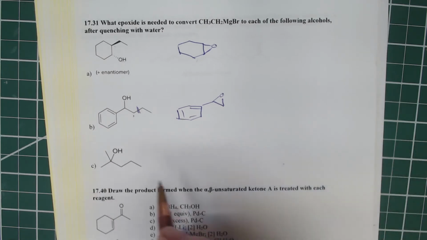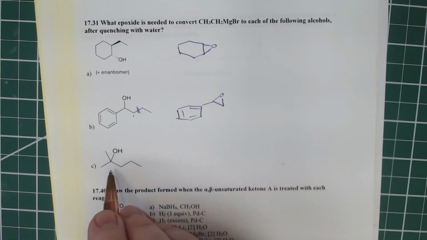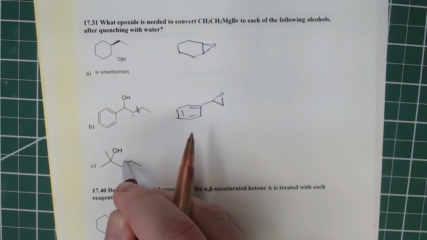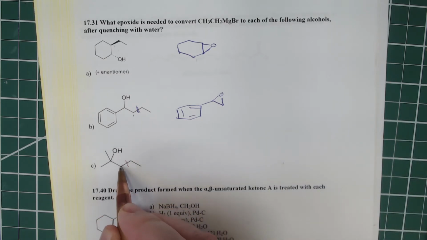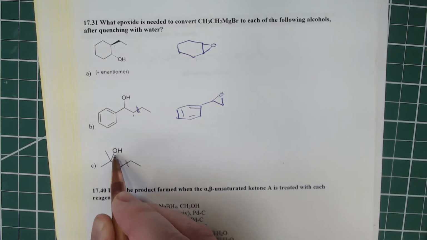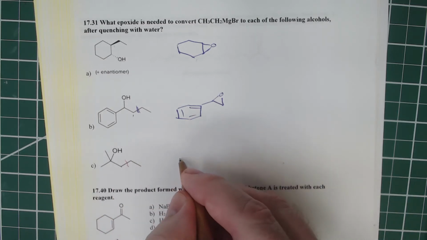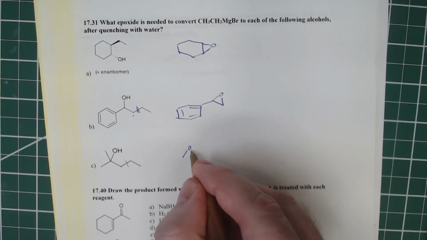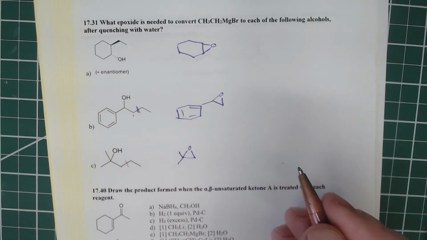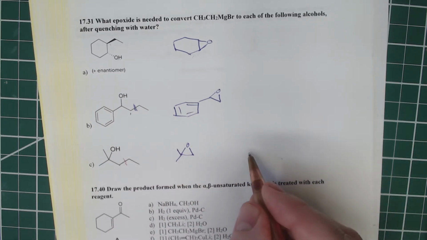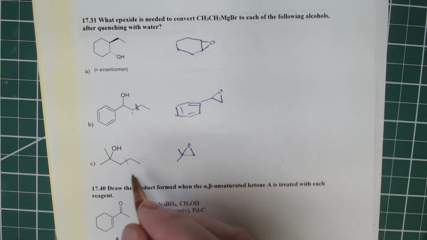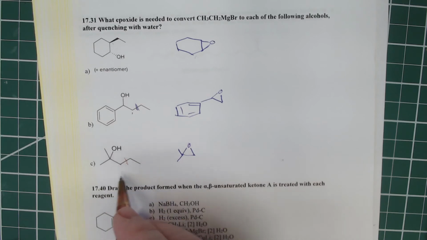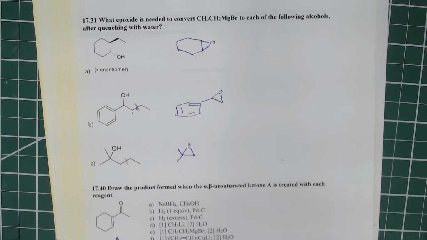Quench it with water, and we will get that. And then finally on this one here, again, this is the new bond that we're going to make. So this is the oxygen from the epoxide. This is going to be the other carbon in the epoxide. So our epoxide is simply going to be this. That ethyl Grignard will come in and react with the less substituted carbon. It'll break this bond. The OH will come over here. We protonate it, and we'll get this particular alcohol.